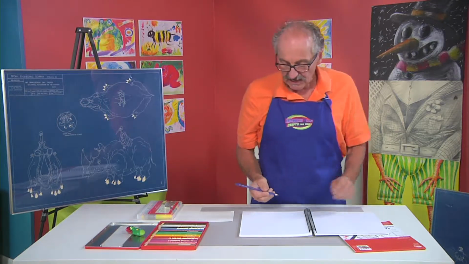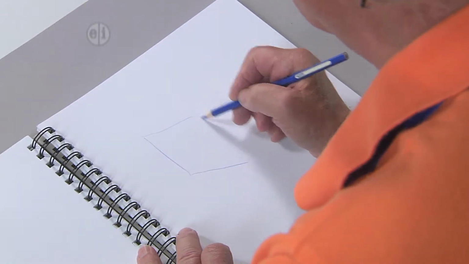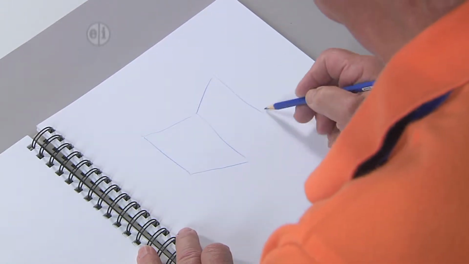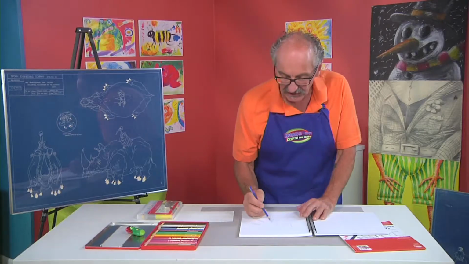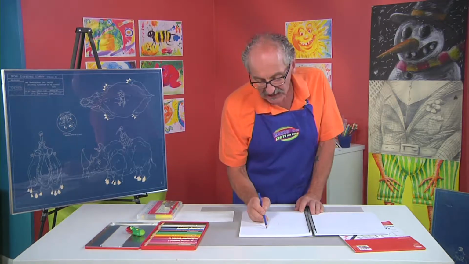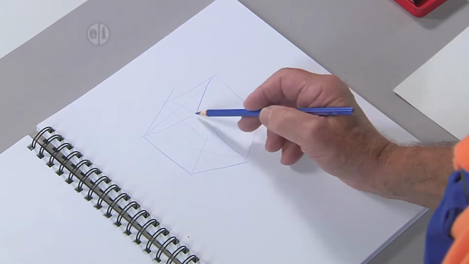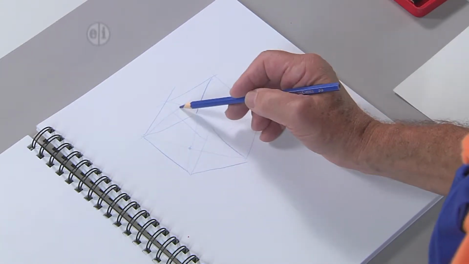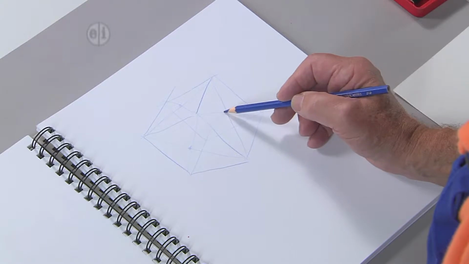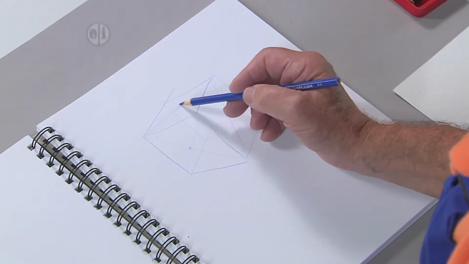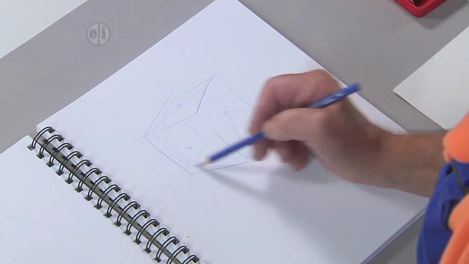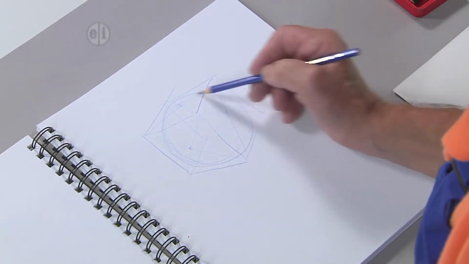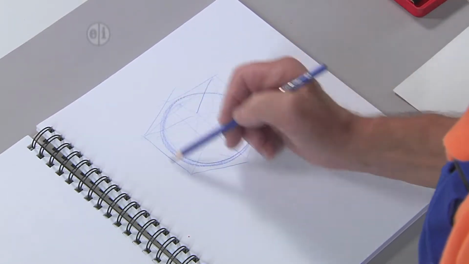Okay, so I thought what we'll do is just start off, let's just do a head. And then you can imagine how this could be attached to a body. But what I'm going to do is just draw a cube very lightly. And so then, the trick again is if you want to find the center points of a shape, just draw the diagonals. And so this tells me if I have a sphere, it's going to be touching there and there. So I'll put that sphere in there, and I'm going to use that as a basis for my drawing.